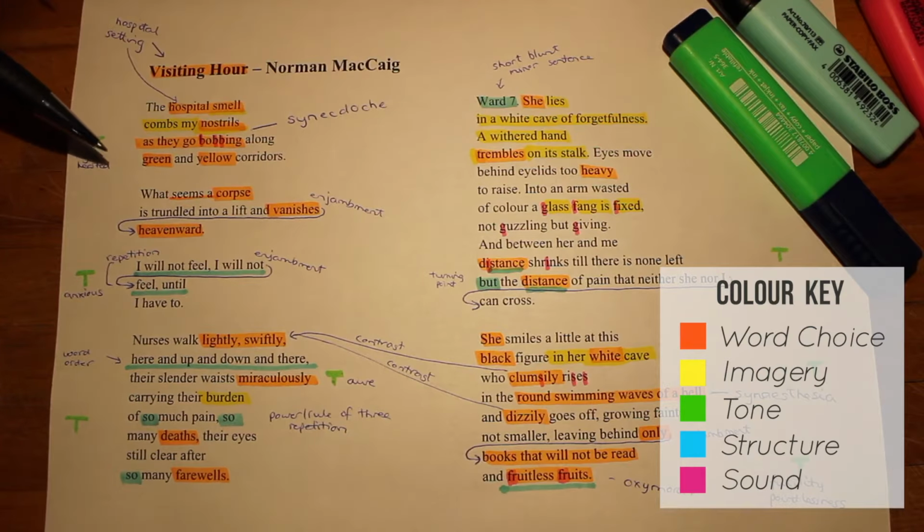The colours used here, green and yellow, to describe the corridors, also emphasise the feeling of discomfort as they connote nausea and sickness, very suitable for this setting in a hospital.